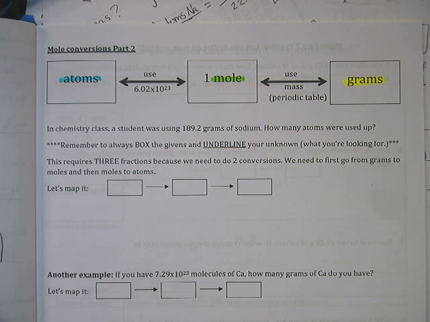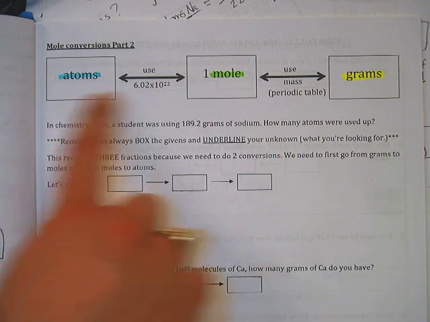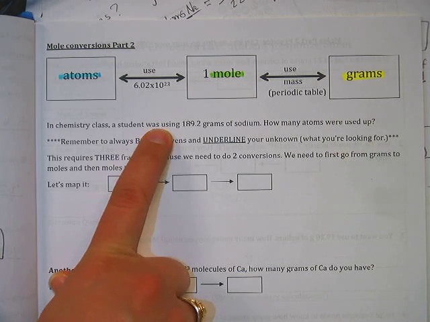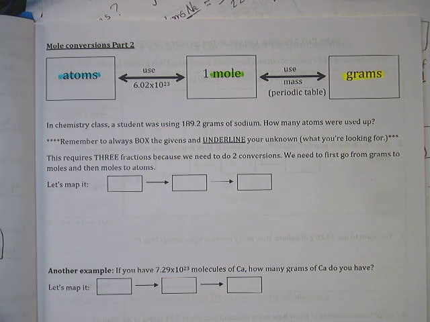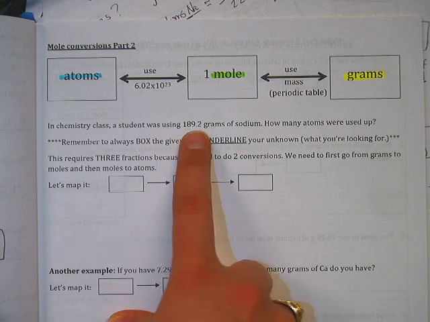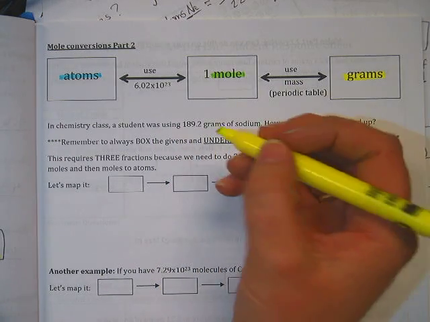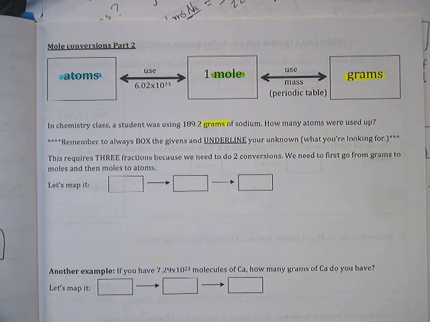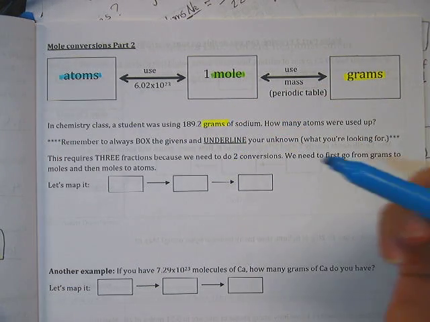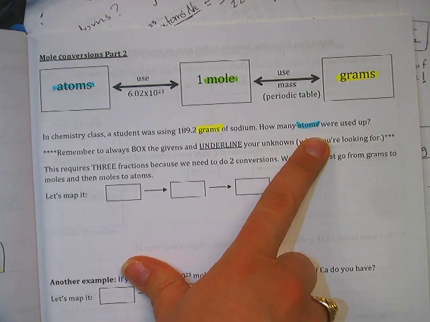Okay, so we've got now a way to chain together 3 colors. And what we're going to do is find what that looks like as math. So they have a new problem here. In chemistry class, the student was using 189.2 grams of sodium. How many atoms were used up? If we color grams and atoms here, we'll see that we've got now a yellow and a blue.